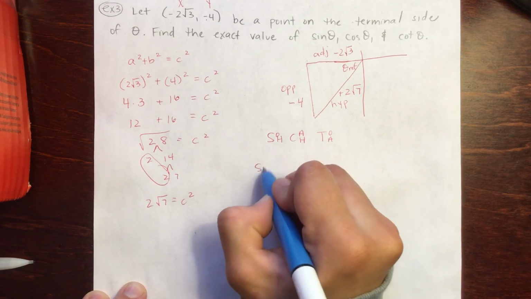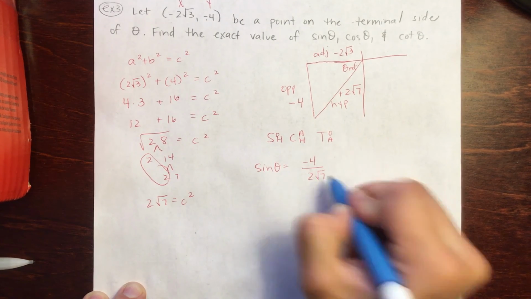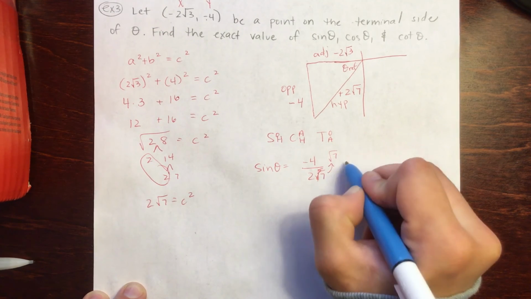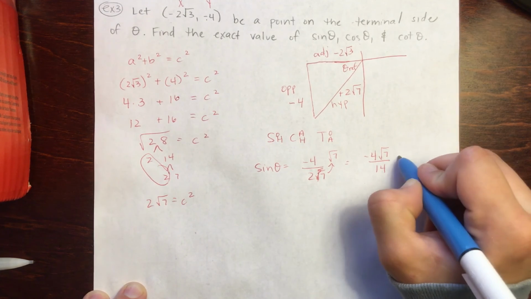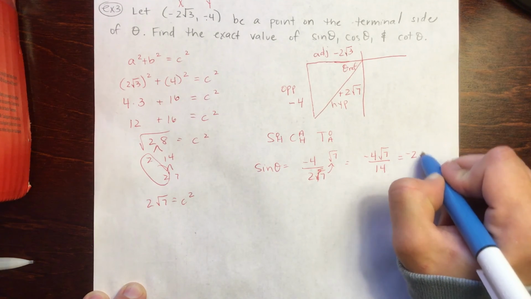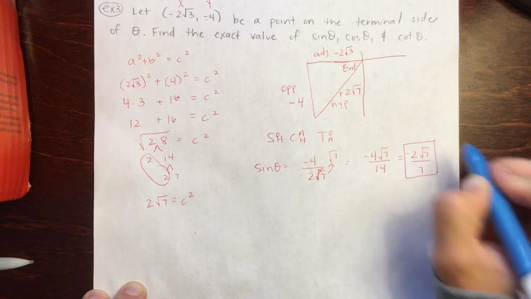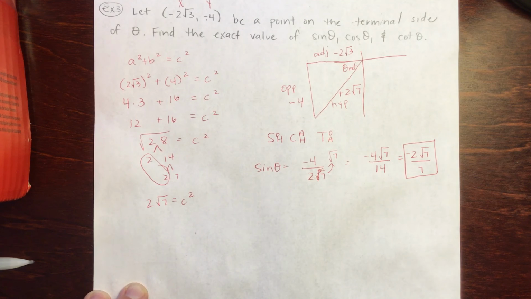We need to find sine theta, rationalize the denominator, and simplify. You could have simplified 4 over 2 on the first step, I just waited to do it at the end.